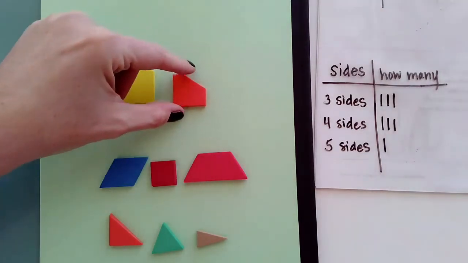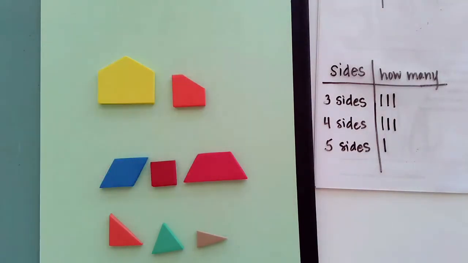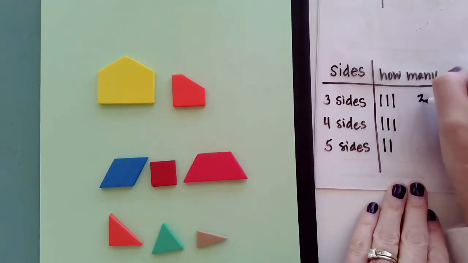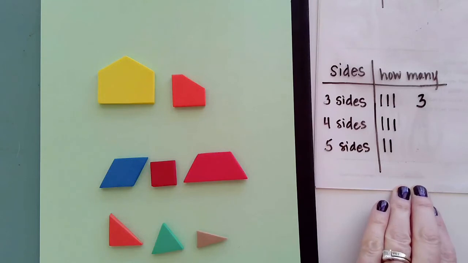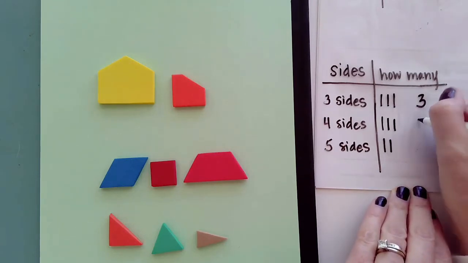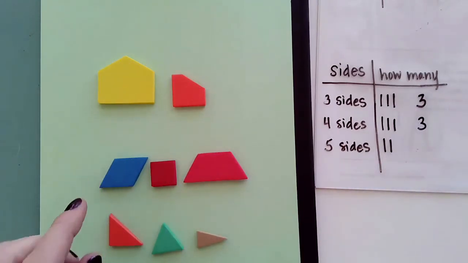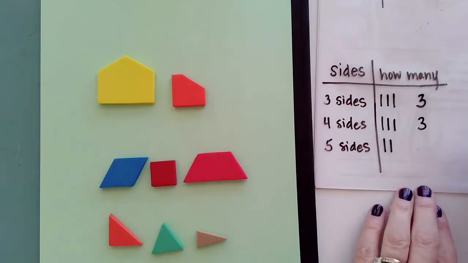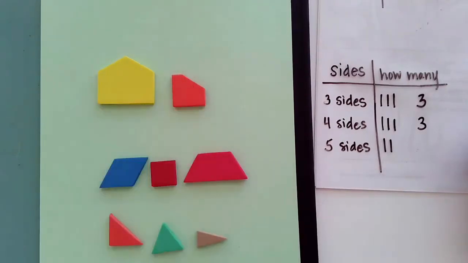Let's look at this other one. 1, 2, 3, 4, 5. Another five-sided figure. So I know that I have three objects that have three sides, or they're triangles, and I have three objects here that have four sides, or quadrilaterals, and then I have two up here that have five sides, or pentagons. So as you begin to explore sorting, organizing your data, be careful in determining your category, and be careful counting the number of objects in each category.